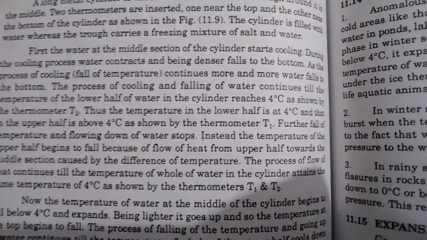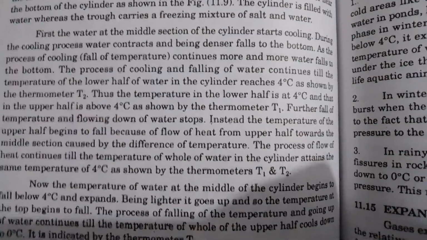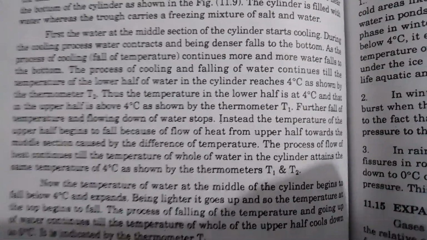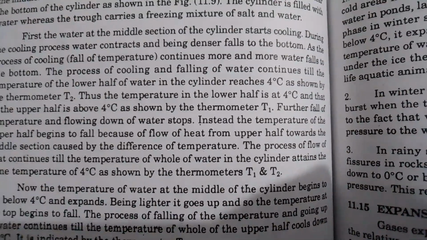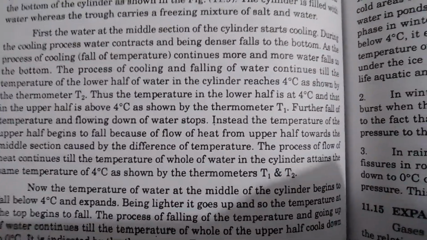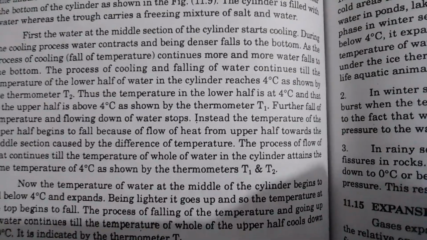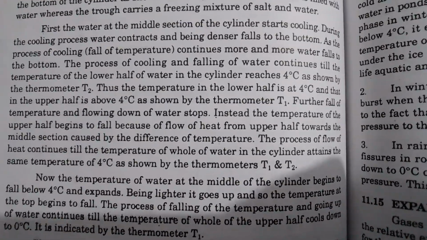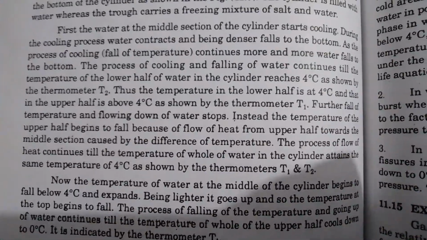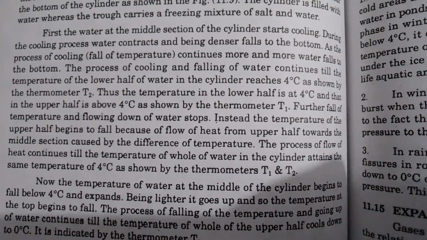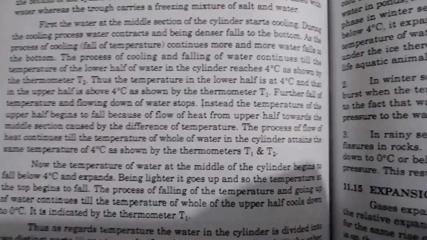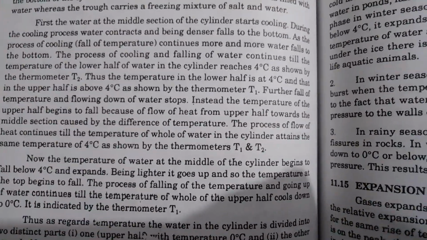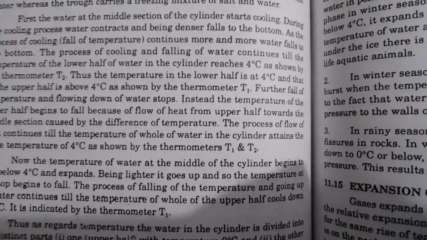The process of cooling and falling of water continues till the temperature of the lower half of water in the cylinder reaches 4 degrees as shown by the thermometer. Thus, the temperature in the lower half is 4 degrees and that in the upper half is above 4 degrees as shown by the thermometer. Further fall of temperature and flowing down of water stop.